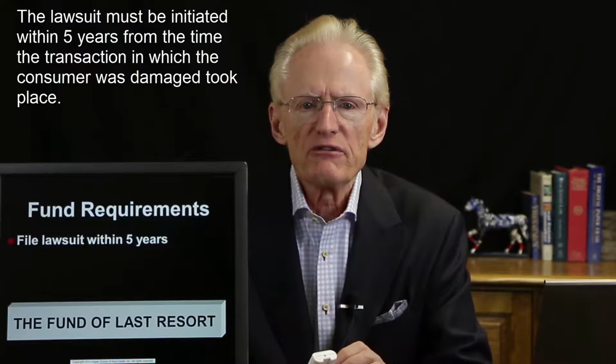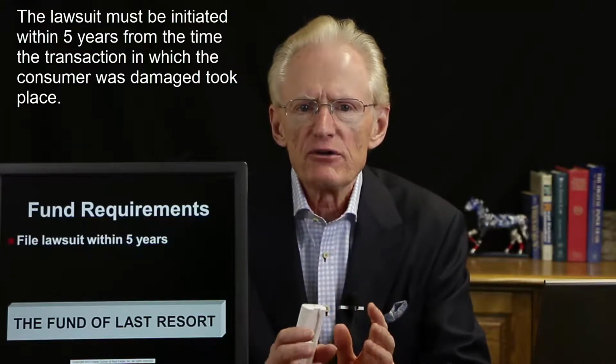And what the requirements are for a consumer to be able to get paid out of the Recovery Fund is, first, from the time they feel they've been damaged, they have to file a lawsuit within 5 years. Secondly, they have to notify the commissioner within 45 days of beginning that lawsuit, and the payment out of the Recovery Fund is only made after that consumer wins a judgment in court against the licensee and the judgment is uncollectible. In other words, the licensee is broke and can't pay the judgment. Then and only then will the court order that the real estate commissioner pay out of the Recovery Fund.